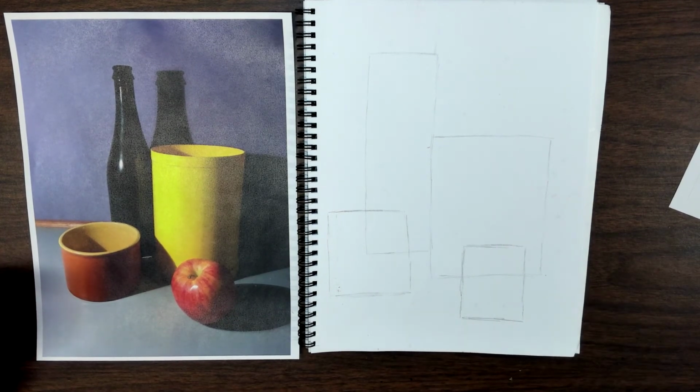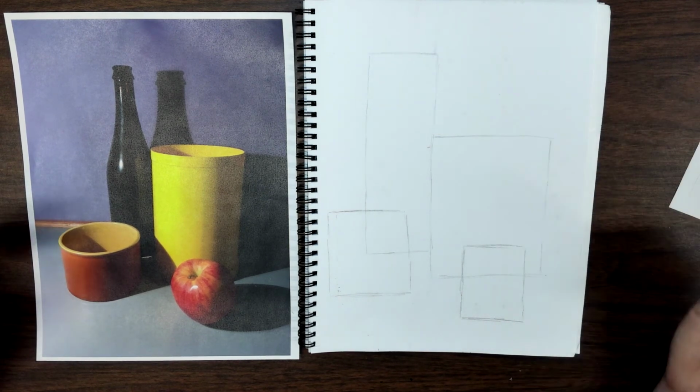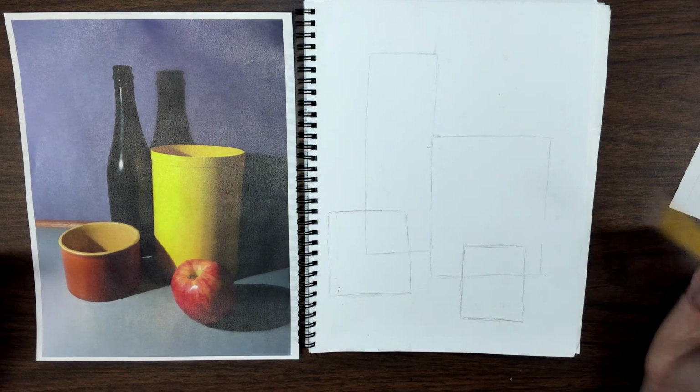Okay, I think I'm going to leave this with step 1. And step 2 will start finding our shapes inside those square rectangular forms. Okay, good job.